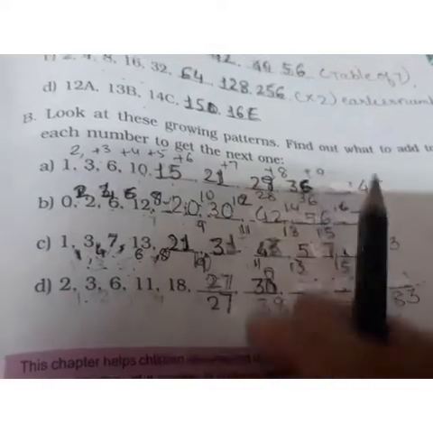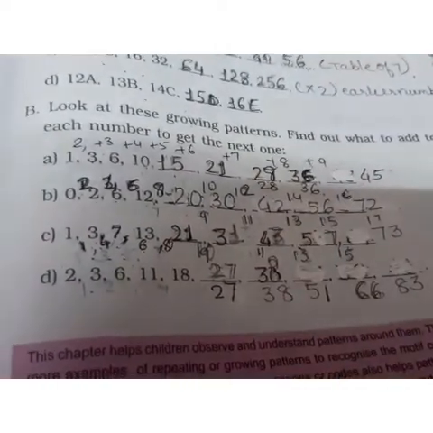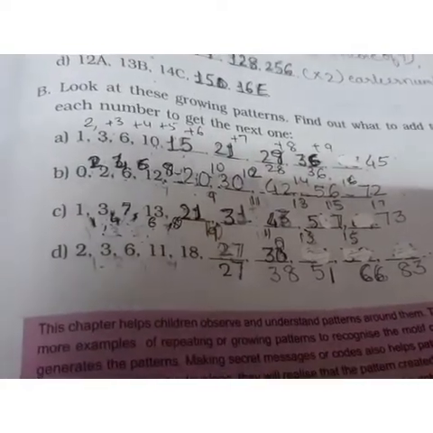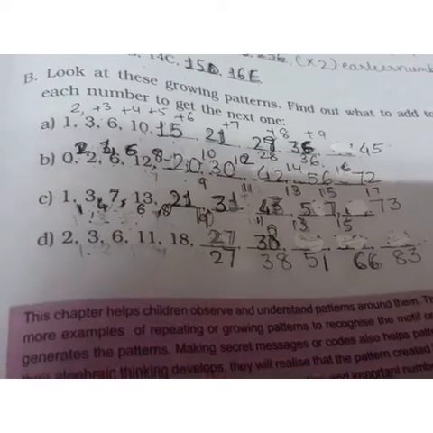The whole thing I have explained to you in the notebook, how to find the numbers. ये मैंने आपको नोटबुक में एक्सप्लेन किया हुआ है. आप ऐसे ही नोटबुक में करेंगे, खाली टेक्स्ट बुक में you will fill these numbers.